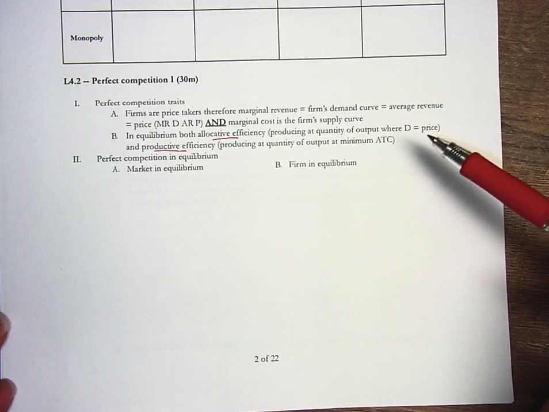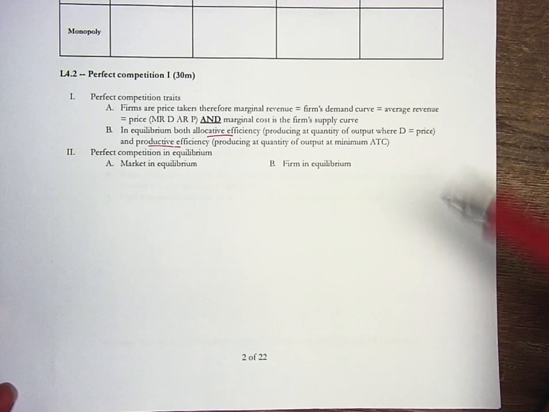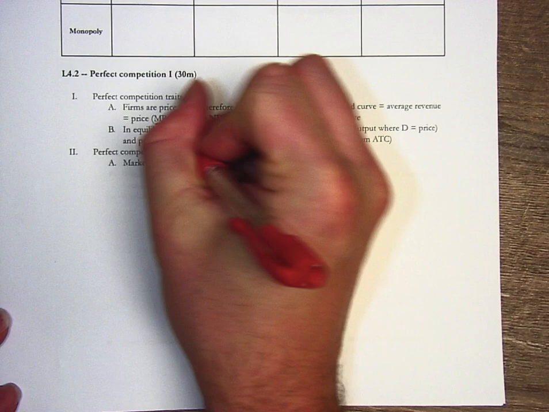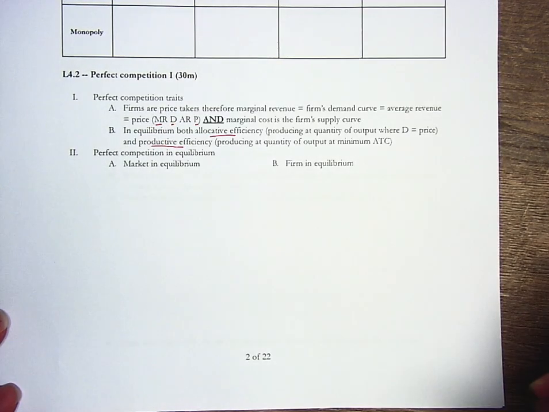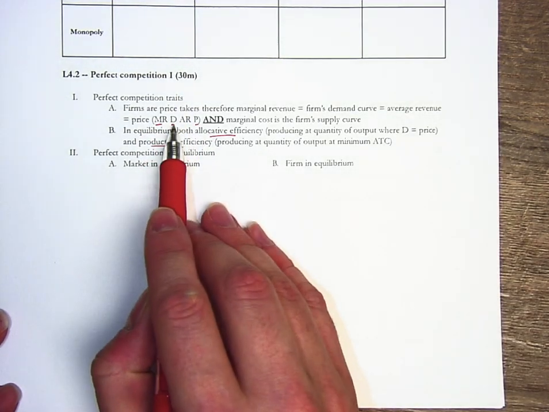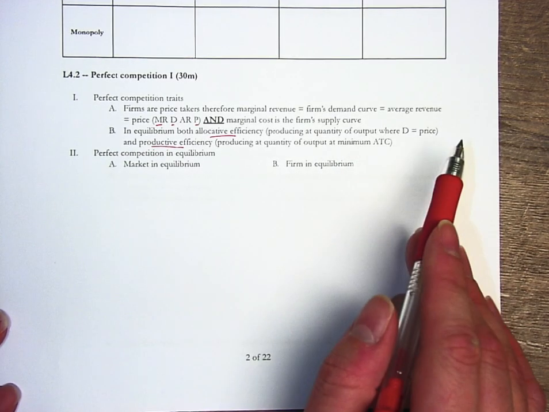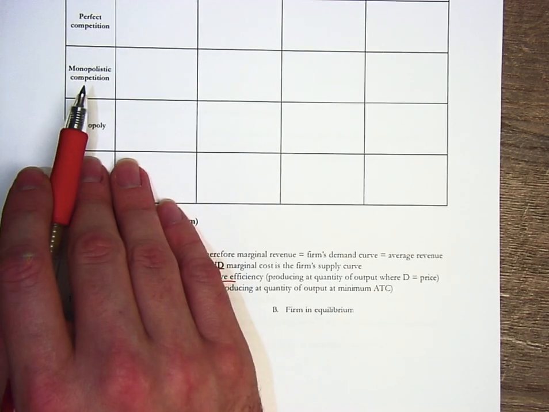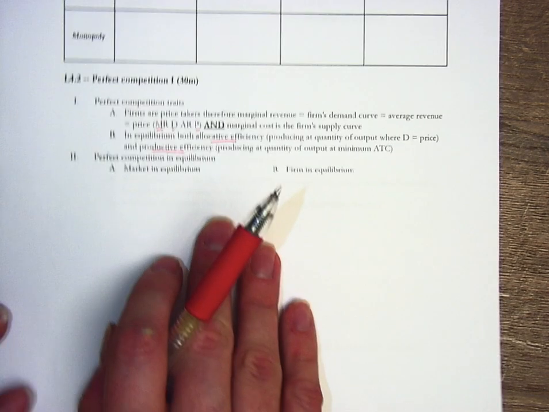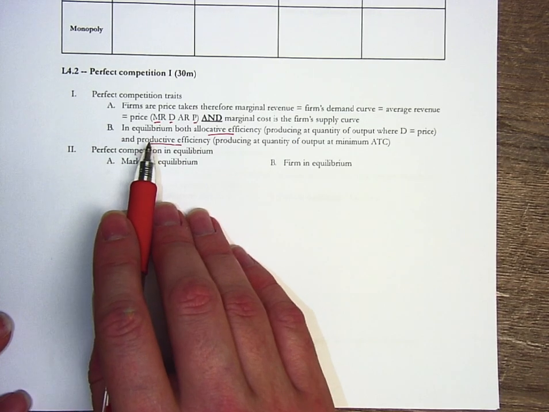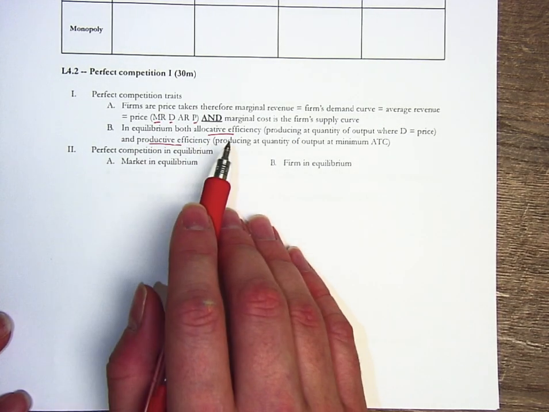That's always true with perfectly competitive firms because we know Mr. DARP is true, and the DARP portion of it means that we're always producing at a quantity where demand equals price. We'll find in later sections, when we look at monopolies, monopolistic competition and oligopolies, that that's not true.